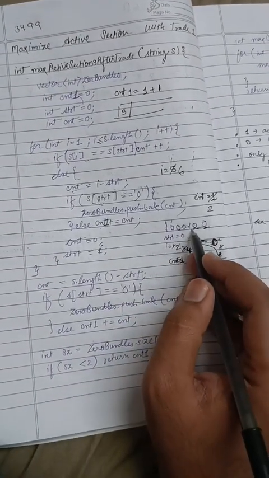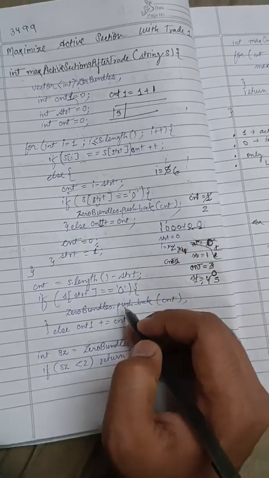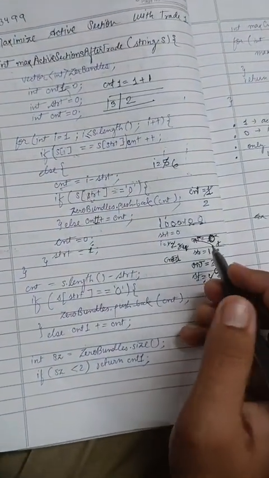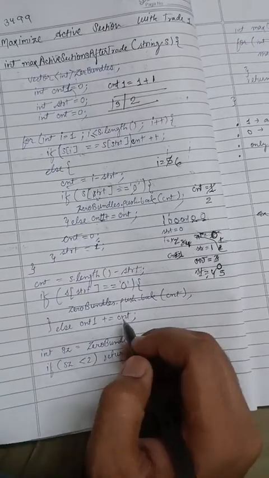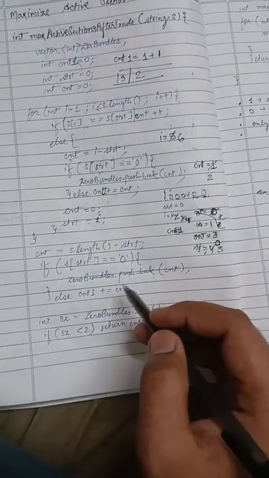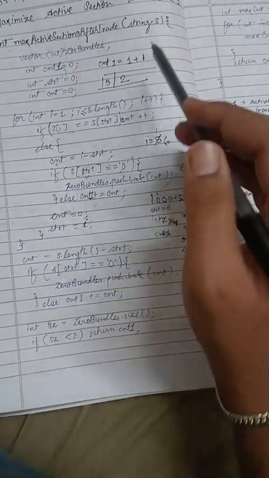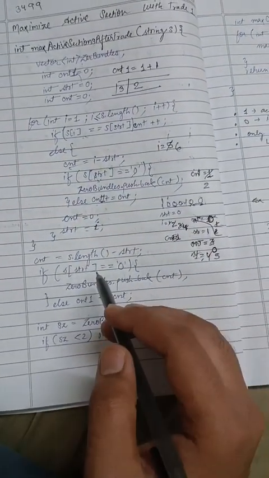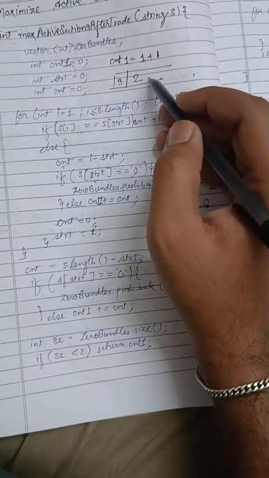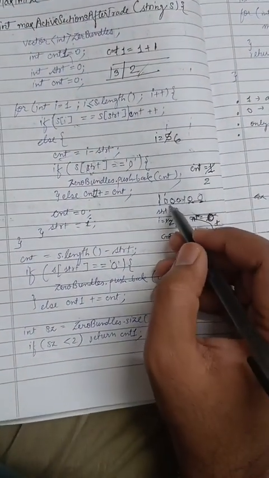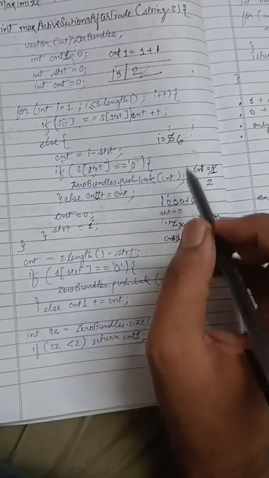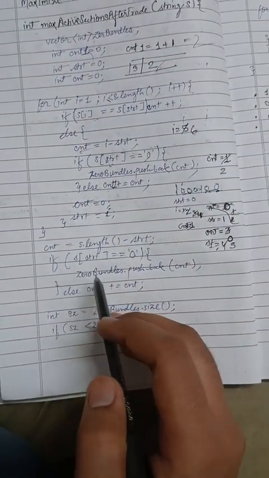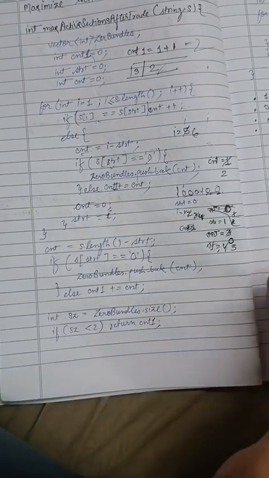If s of start is 0, yes it is 0, so I will push back into the vector, which will be 2. Now this is not 1, so I will not add it to the count of 1 variable. I will simply push back. So the vector is like this: as you can see, 3 0 and 2 0, and there are two 1s, right? 1 1 2. Alright, now done.